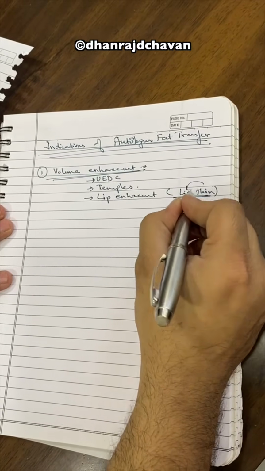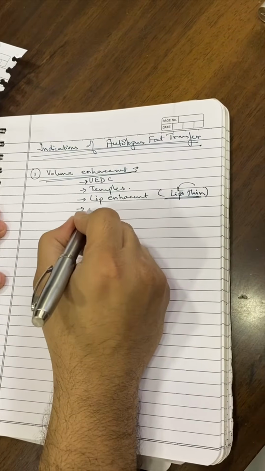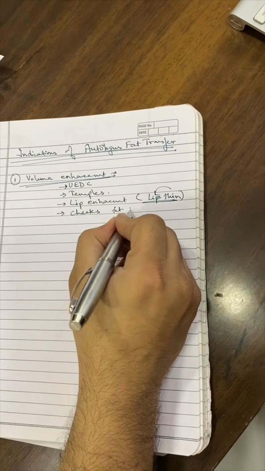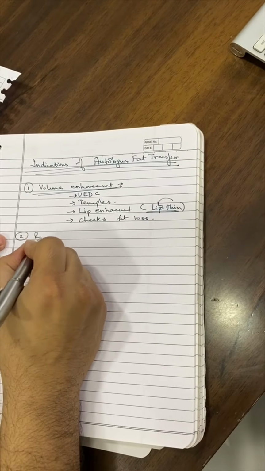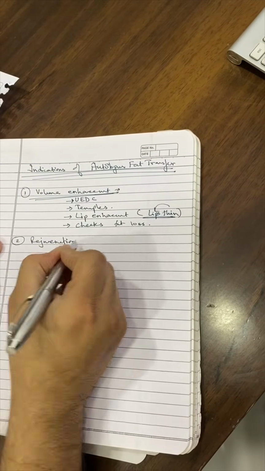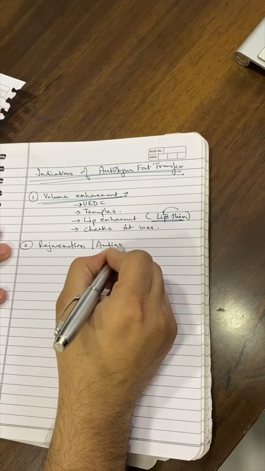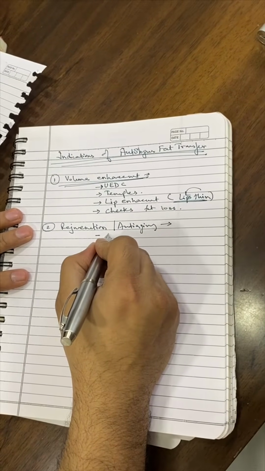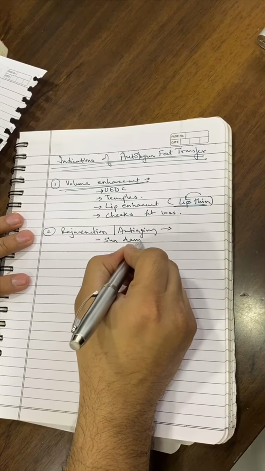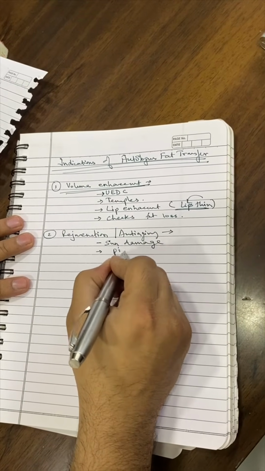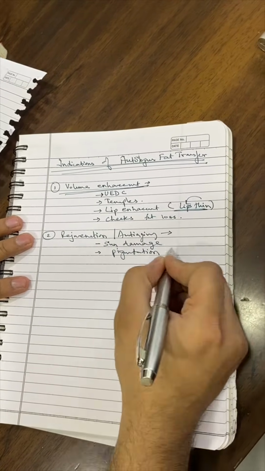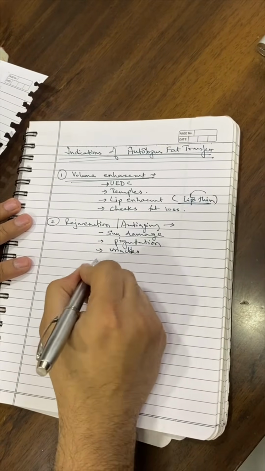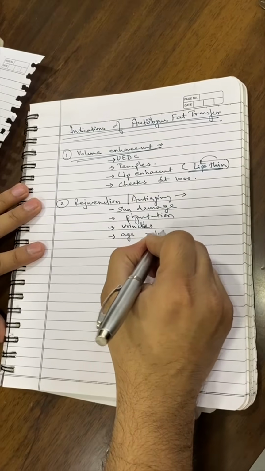Then we can do it for cheek fat loss. Then we can do rejuvenation, anti-aging. So that we can do for sun damage, for pigmentation, for wrinkles and age-related changes.